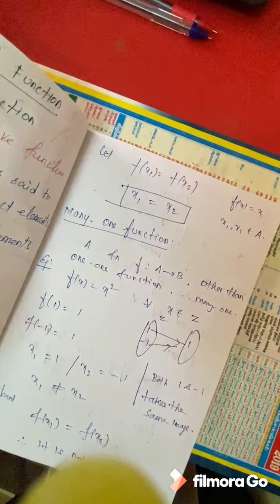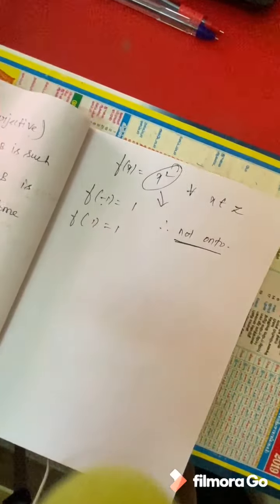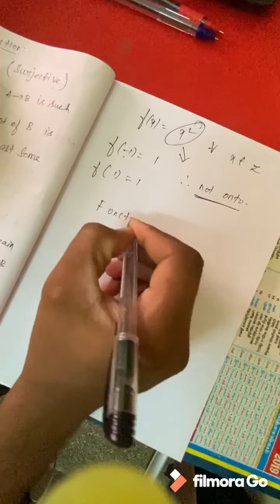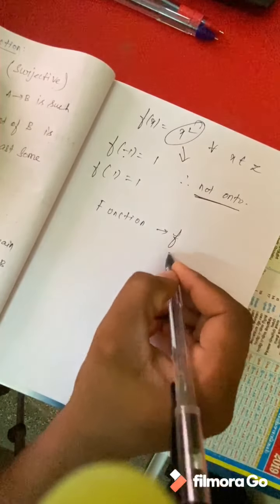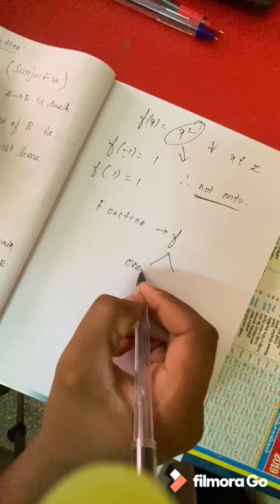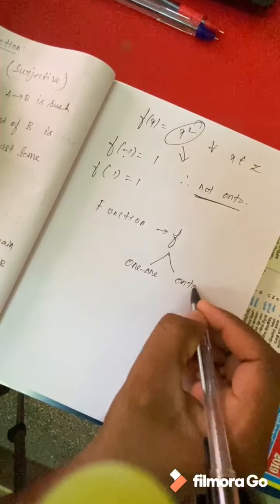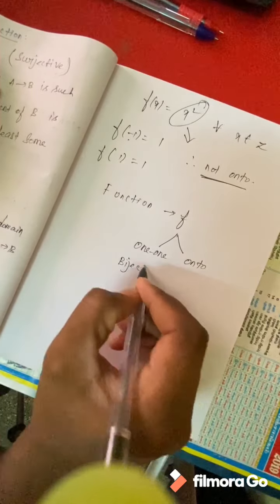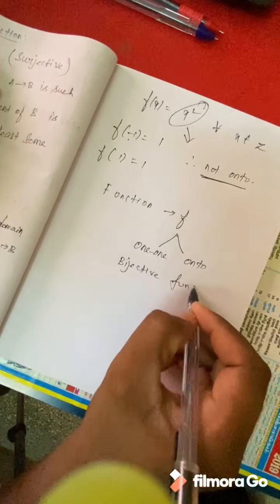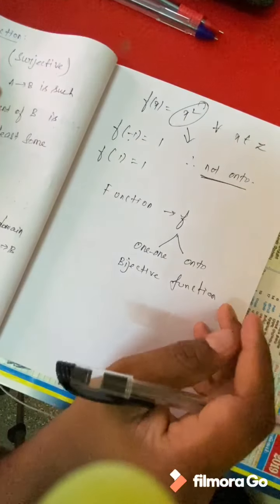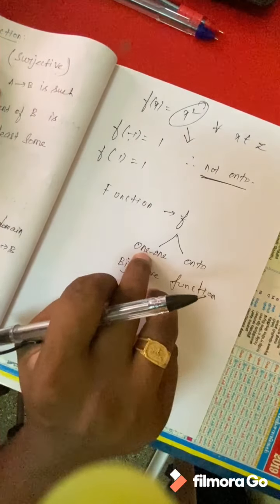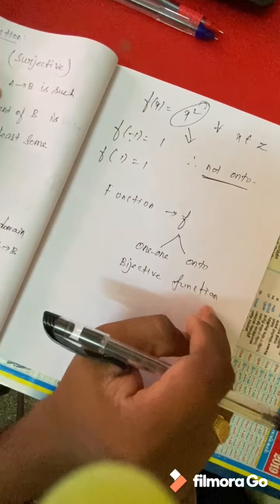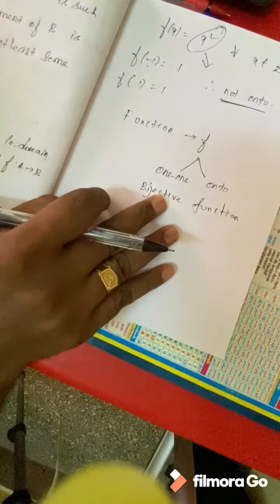Next, based on this, suppose a function satisfies both one-one and onto, so that function can be called a bijective function. Okay. If a function is injective and surjective, if it satisfies the injective condition and the surjective condition, we can call it as what? Yes, it is a bijective function.